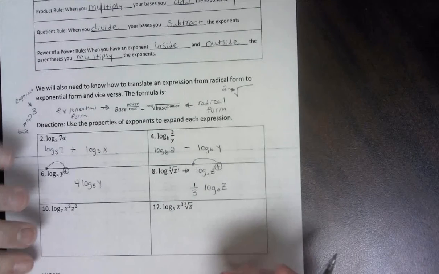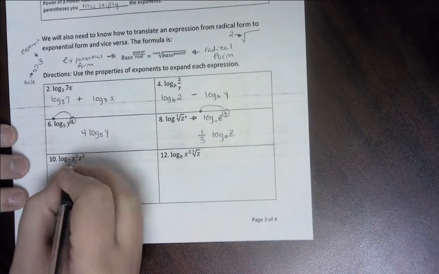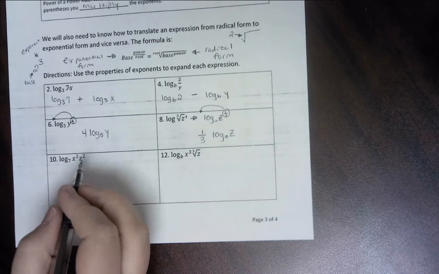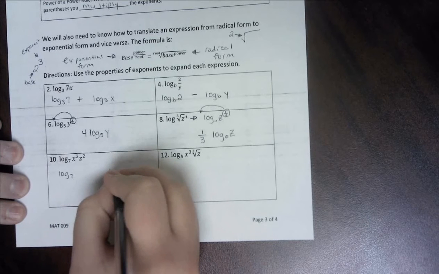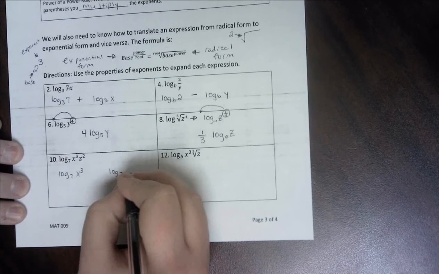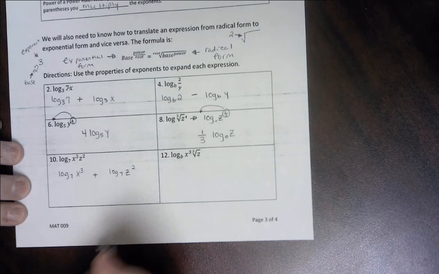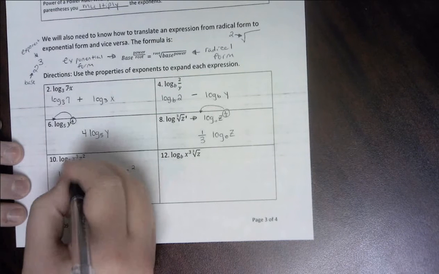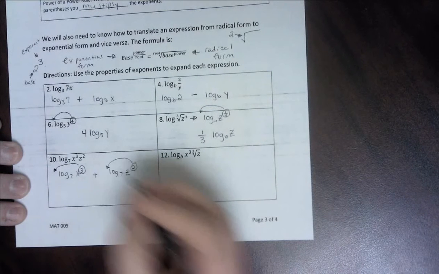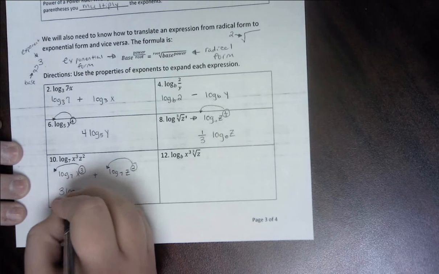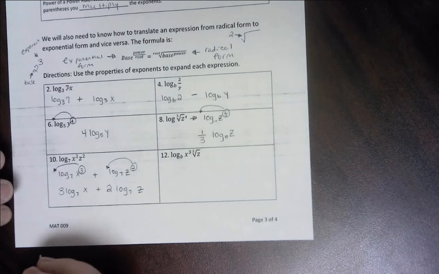All right, so now number 10, we have our x to the 3 times z squared. So since we're multiplying up here, we're going to add our log base 7s. So I've got log base 7, got an x to the 3 and a z squared, and I'm going to be adding them because they were multiplying up here. So now in order to fully write them in this expanded form, we want to take our exponents and put them out in the front of my logarithms. So I have 3 log base 7 x plus 2 log base 7 z. And that would be our final answer.